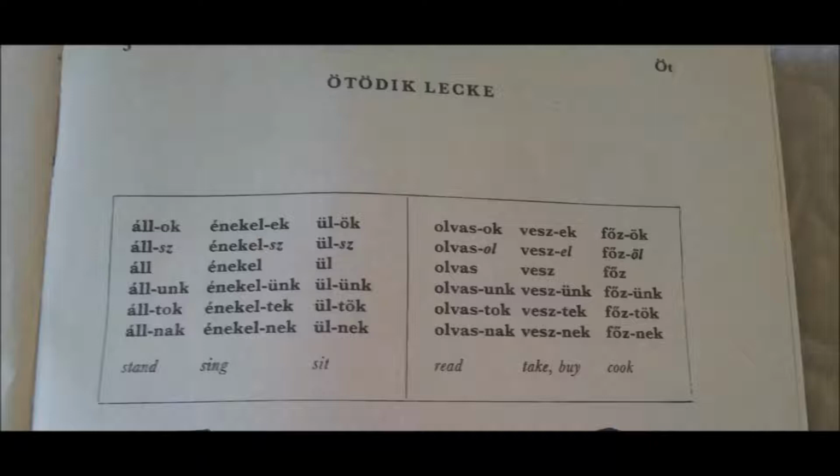And then you do the same with the verb to sing. Énekelek, énekelsz, énekel, énekelünk, énekeltek, énekelnek. And sit, ülni, ülök, ülsz, ül, ülünk, ültök, ülnek. And if you urge someone to sit, you say ülj.